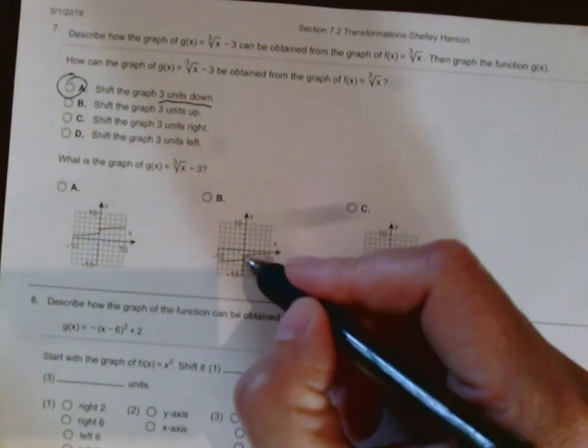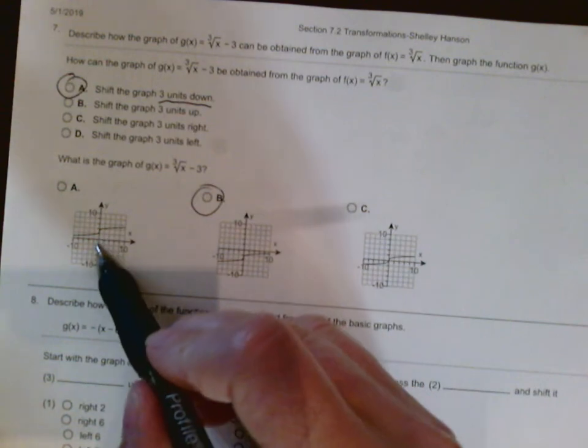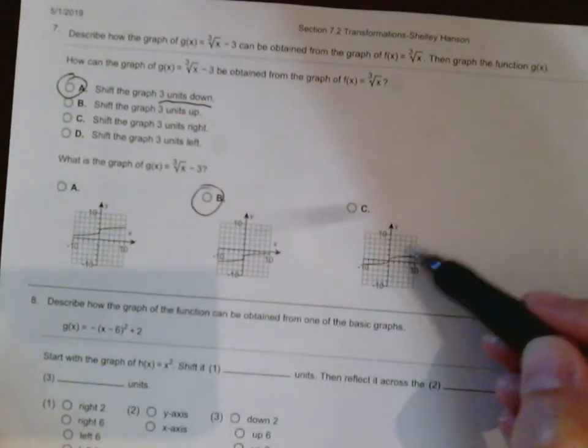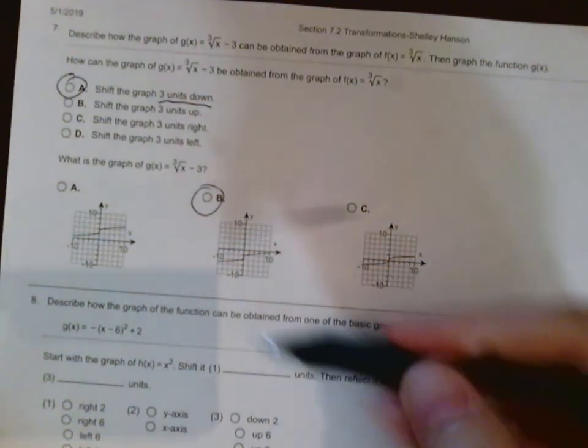So if I'm looking at these choices, which one of the graphs has been shifted down? This one right here. This one has been shifted up, and this one is the original. It hadn't been shifted anywhere. That's what the cube root of x looks like when it hasn't been shifted at all. And this is where it had been shifted down 3. And then the last one, describe what's going to happen in this function.